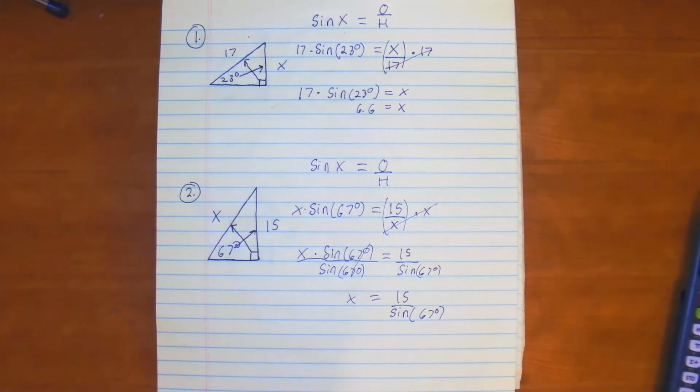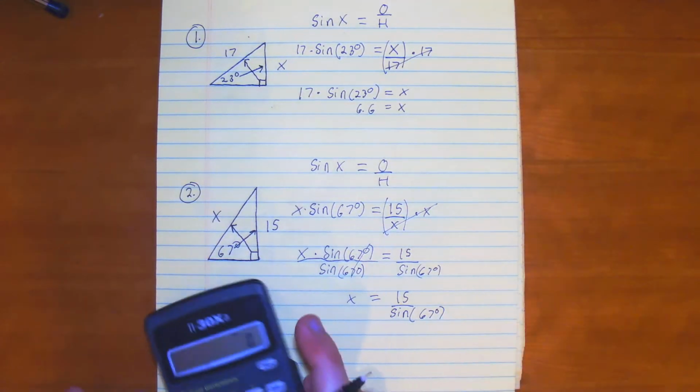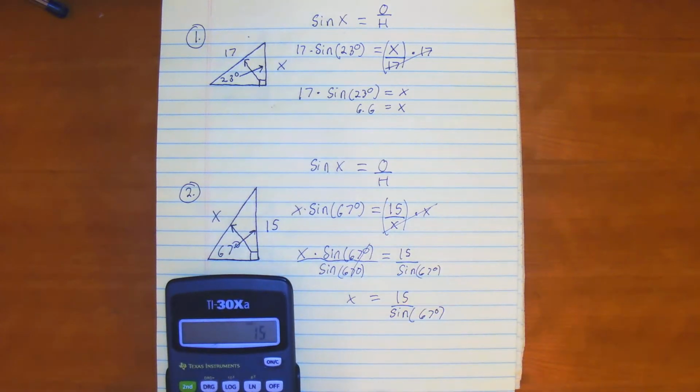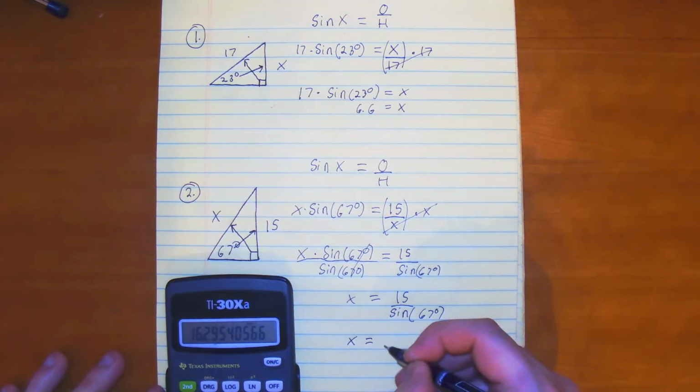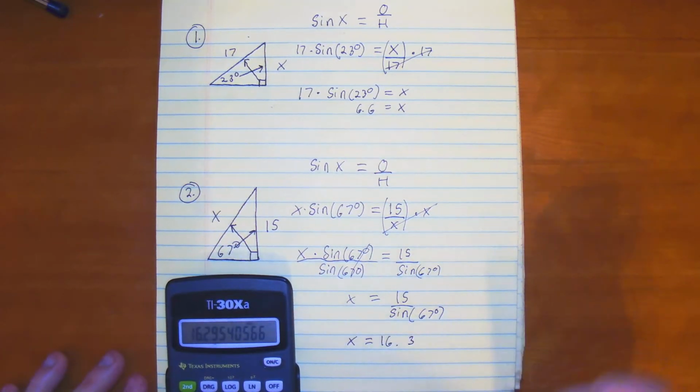And again, just like the problem above, all you have to do is use your calculator. So you would do 15 divided by 67 sine, and you click equals, and we get our length, the nearest tenth will be 16.3. So x is equal to 16.3. Alright, and that is for numbers 1 and 2.